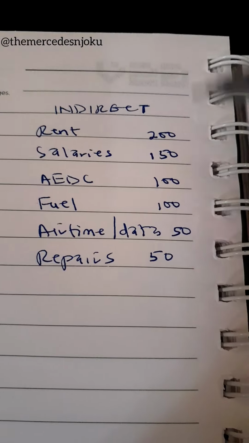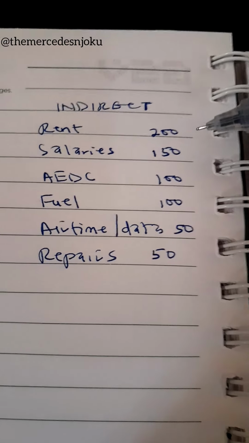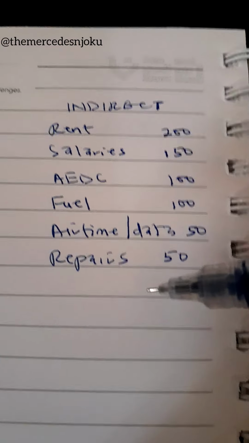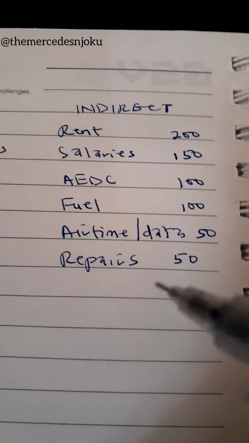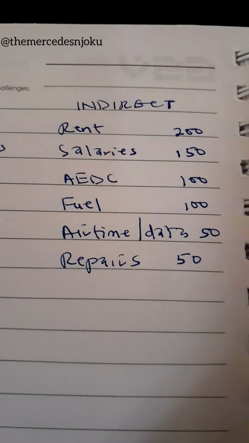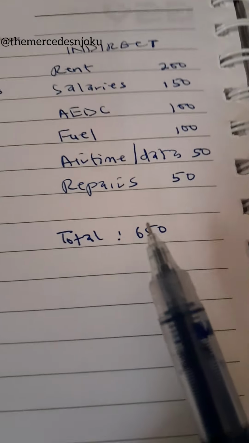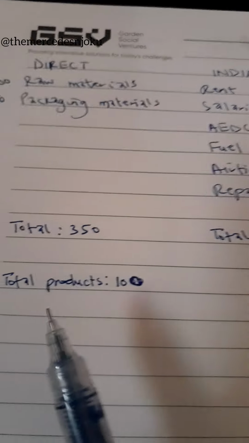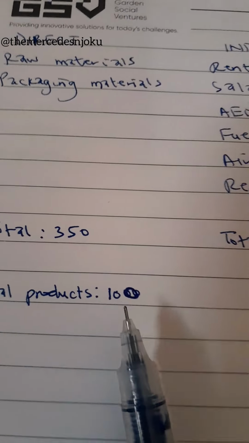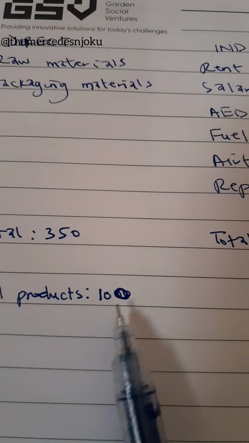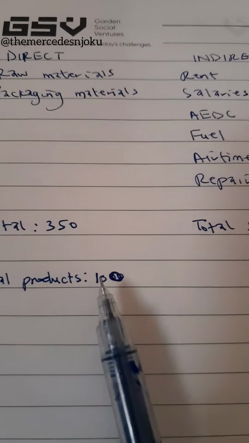So after listing all this, you break it down into your rent has to come to a monthly cost, and then you're going to sum all of this and divide it by the number of products you sell or the number of products you produce at your business every month. You're going to share this indirect cost, spread it across your total products. So if you sell 100 products or you produce 100 products in your business every month, you're going to spread this across these 100 products.